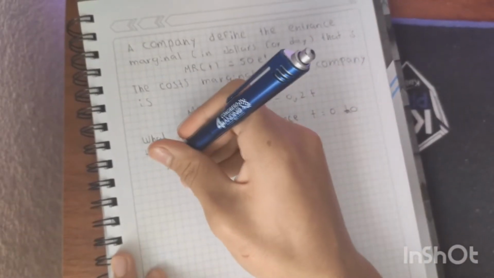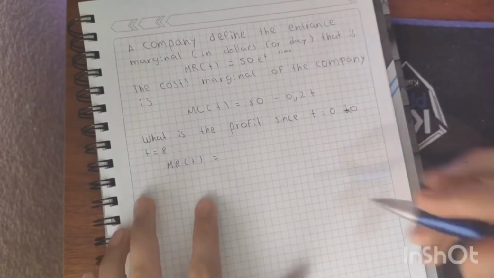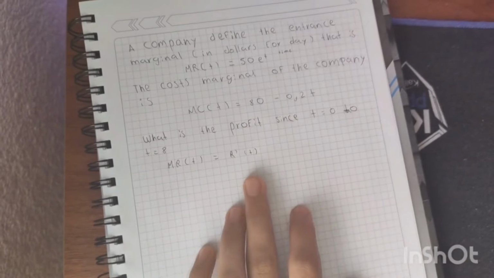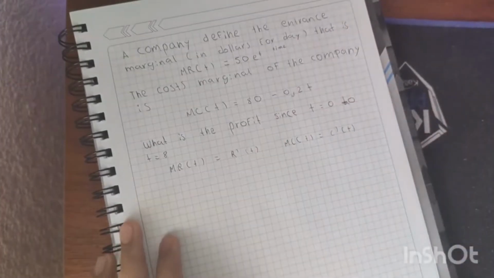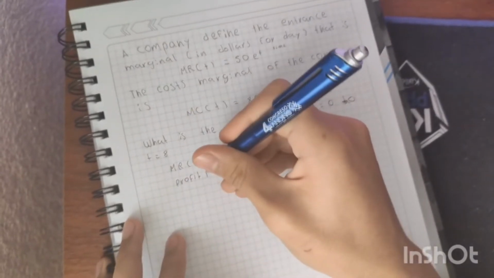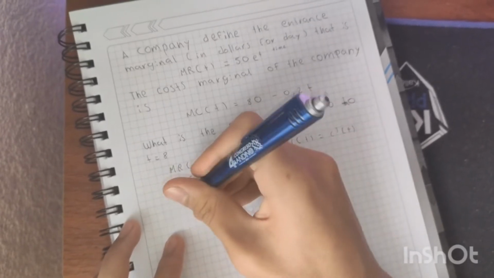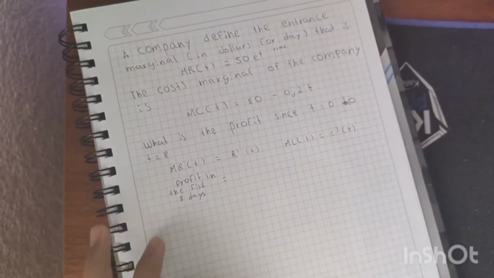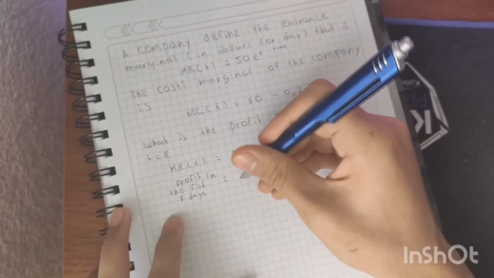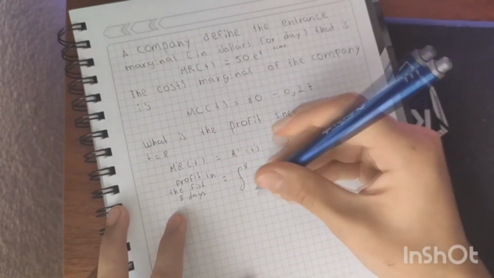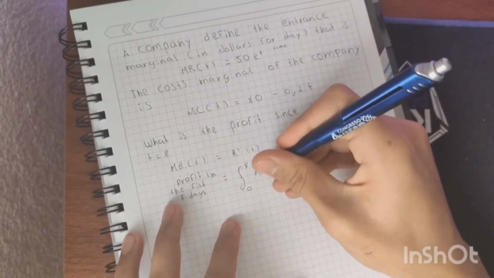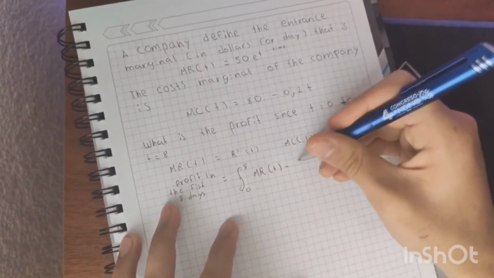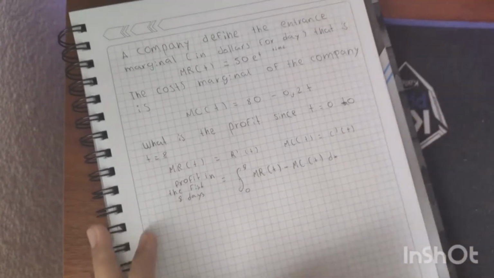Let's start. The marginal cost is the derivative of the cost, and the profit in the first 8 days equals the integral from 0 to 8 of the marginal revenue minus the marginal cost, dt.